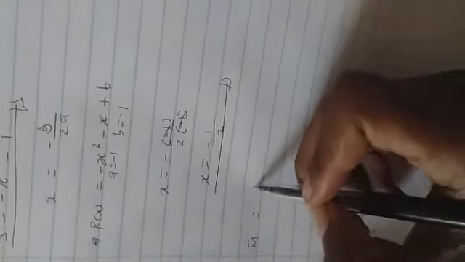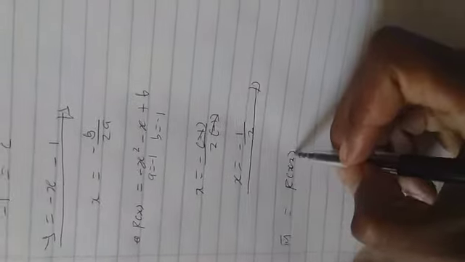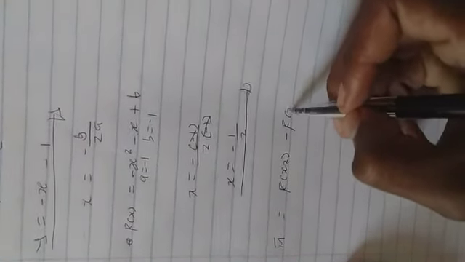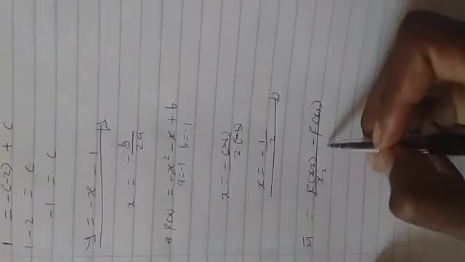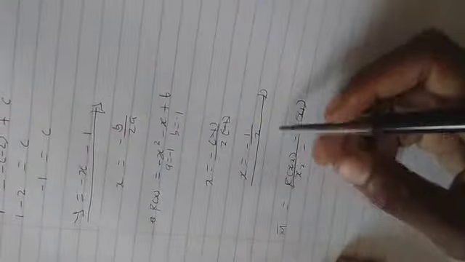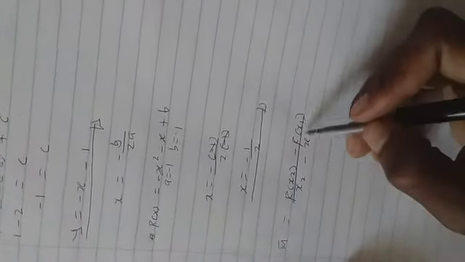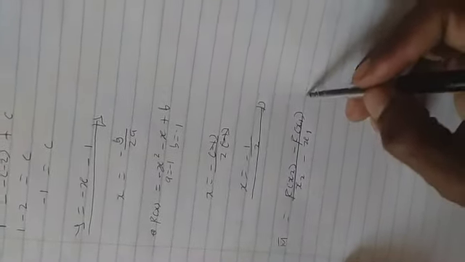The average gradient is given by m bar, average gradient equals f of x2 minus f of x1 divided by x2 minus x1, instead of y. So you use your f of x2 here, f of x1 here, and y2 and y1 to get your value.